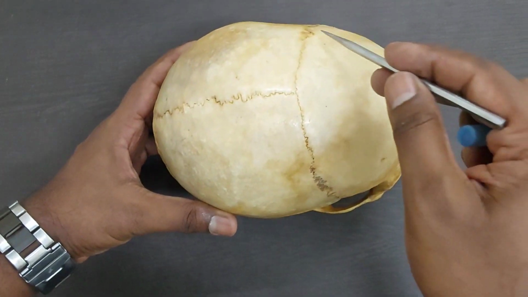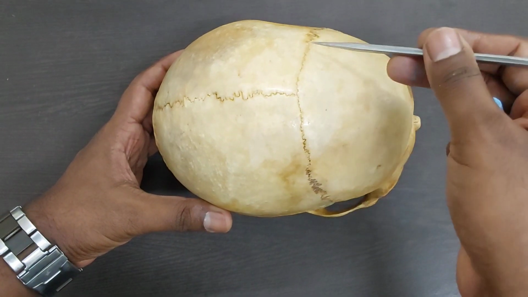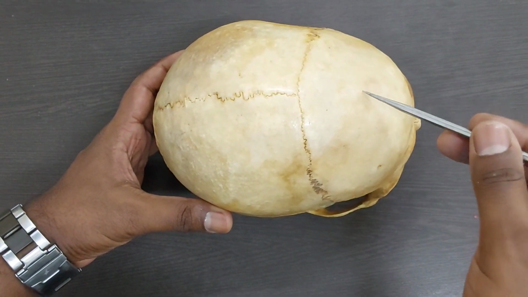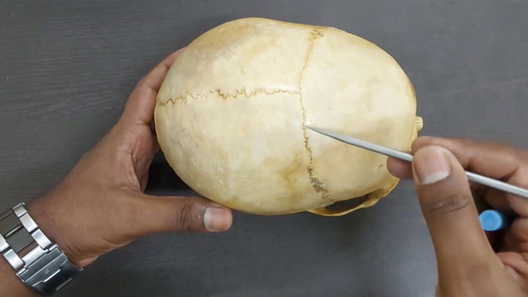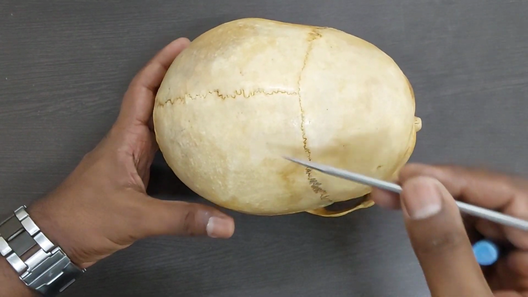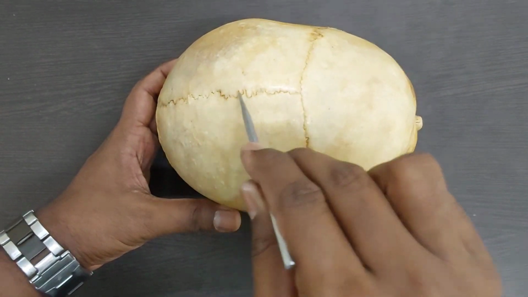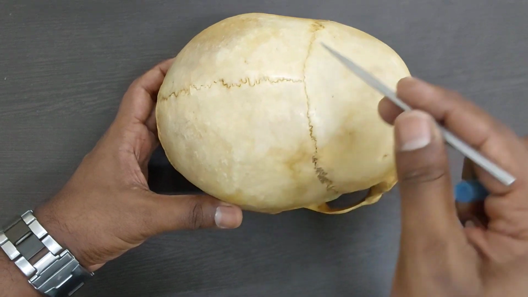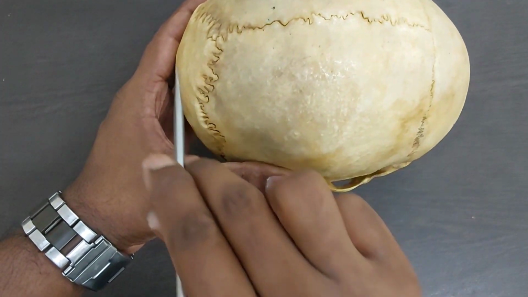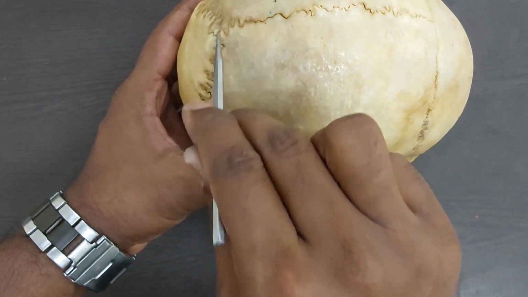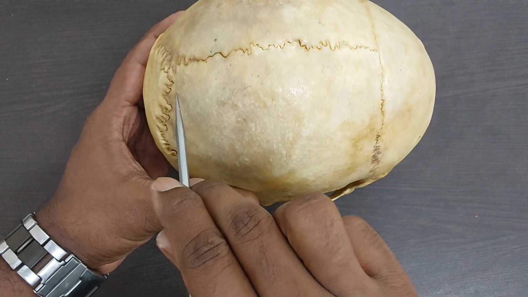And you know, there are some sutures visible on the Norma verticalis. The first one is present between the frontal bone and two parietal bones, and this suture is known as the coronal suture. Here, you know, two parietal bones are connected by means of a suture which is known as a sagittal suture, and posteriorly the parietal bones and the occipital bone are connected by means of a suture. This suture is known as lambdoid suture.